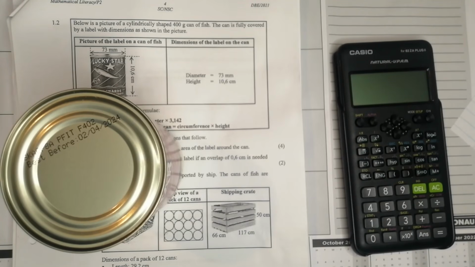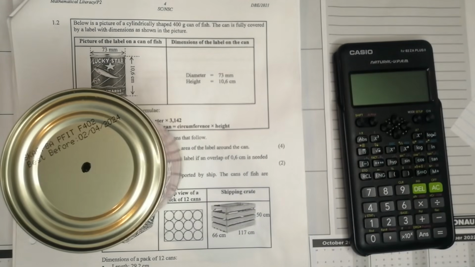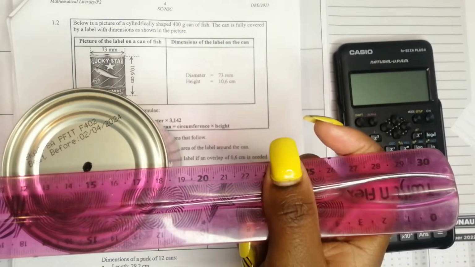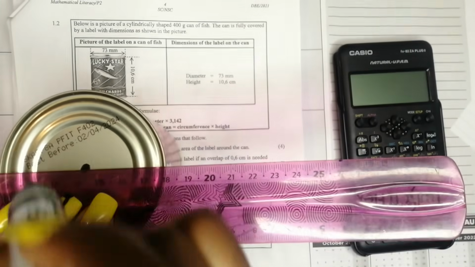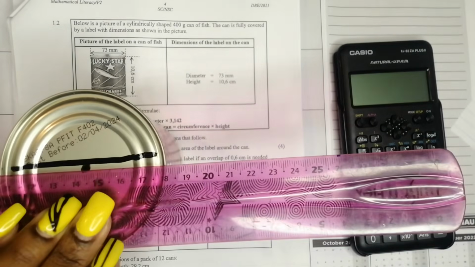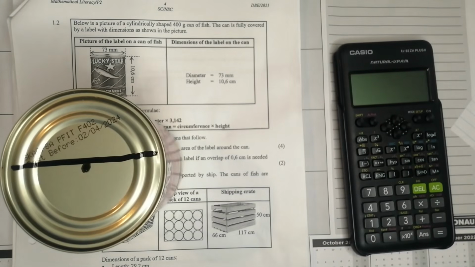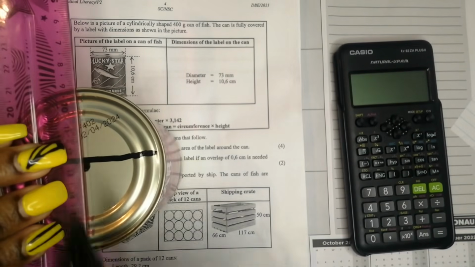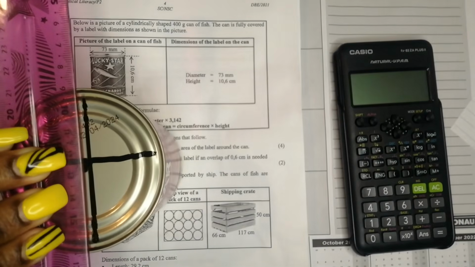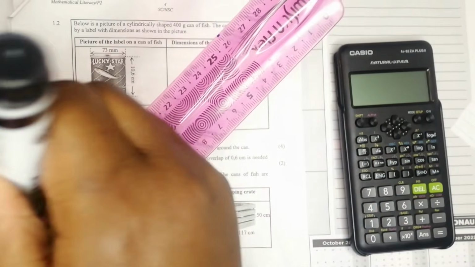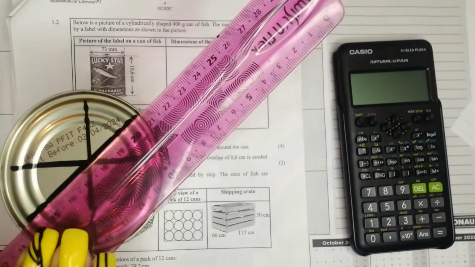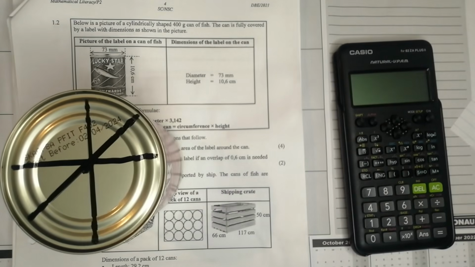So if, for example, this was the center of this circle, the diameter would be the line from there to there, because it goes through the center of the circle. So that is what the diameter is.